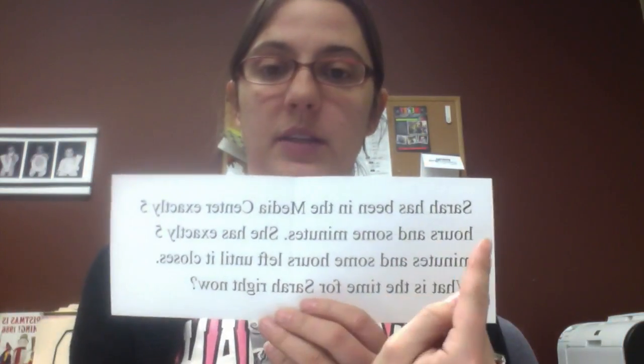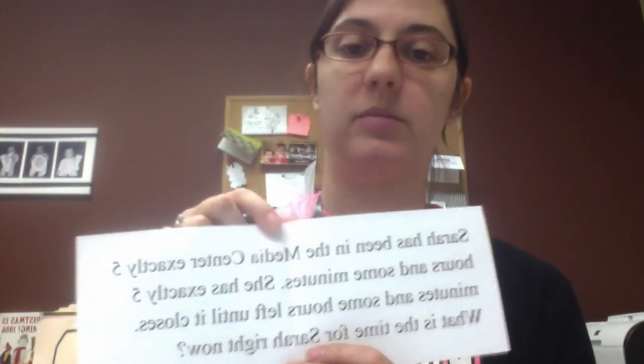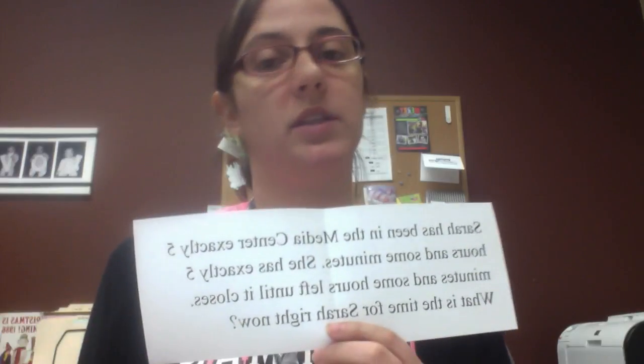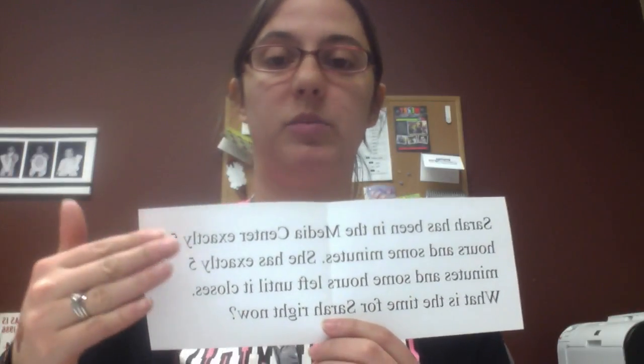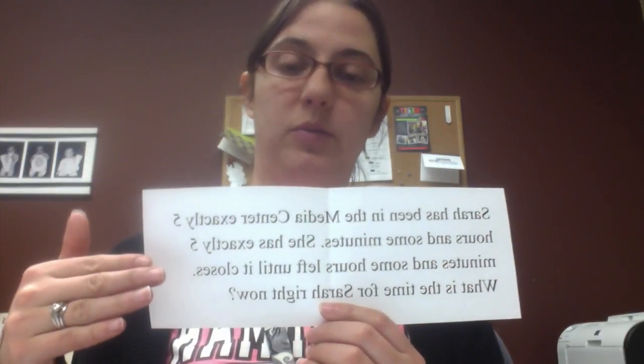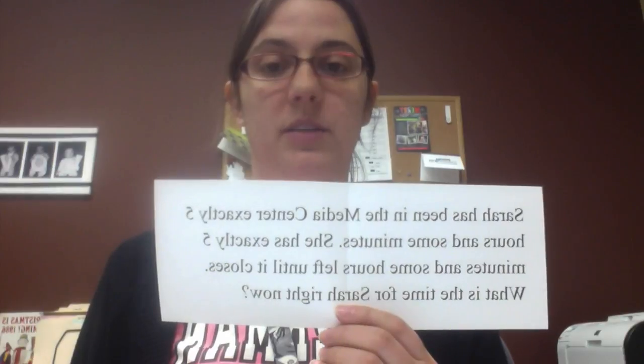How the time clue works is, it says that Sarah came into the Media Center and has been there 5 hours. So you'd have the beginning of the Media Center time go 5 hours from then. And then she has so many hours, but 5 minutes left. So we open at 7 a.m. We close at 3:15. Well, she has been there for 5 hours, that puts you at 12. And she has 5 minutes left, which puts you at 12:10. So the answer to the 4-digit lock is 12:10.